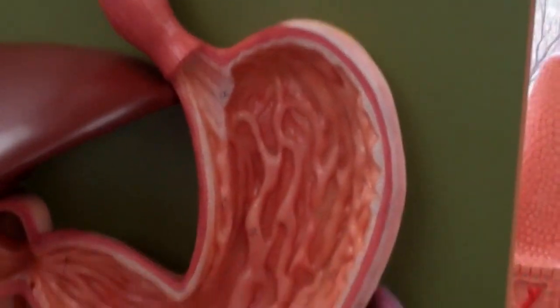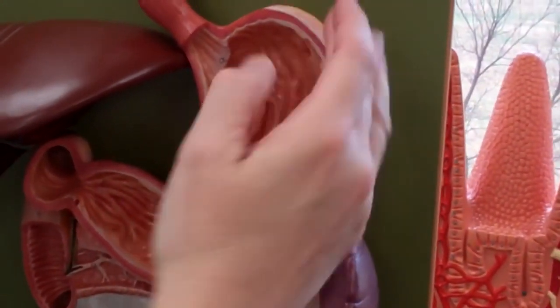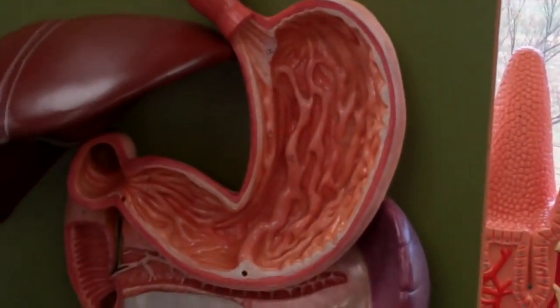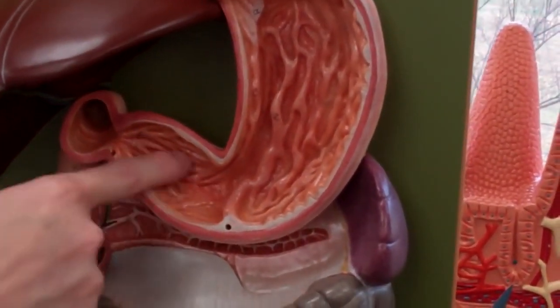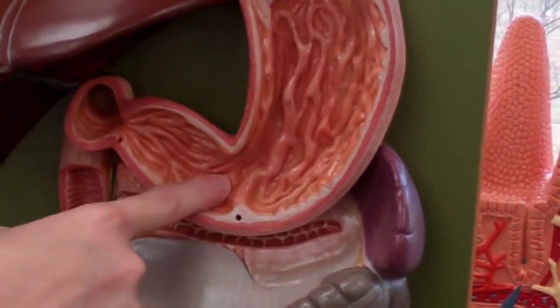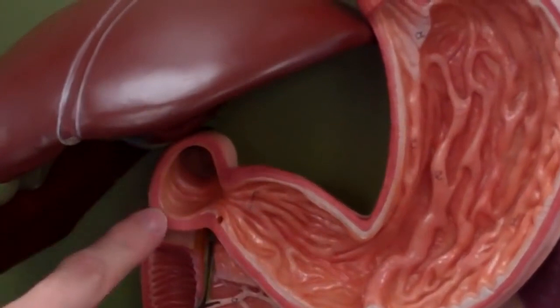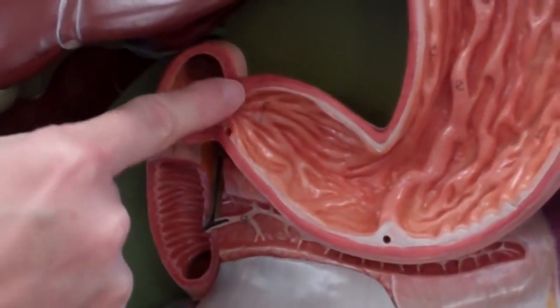This whole outer edge is called the greater curvature of the stomach. This inner is the lesser curvature. You come down, and this region of the stomach is the pyloric region. And right before food, chyme, moves into the duodenum, there's a pyloric sphincter right here.